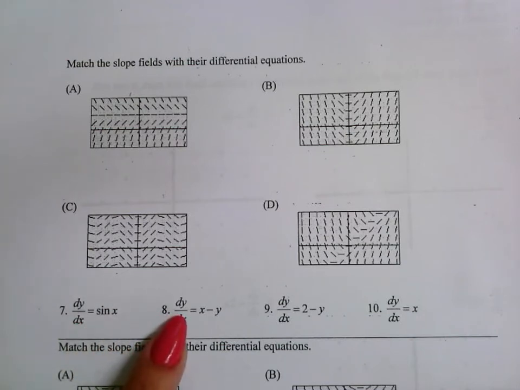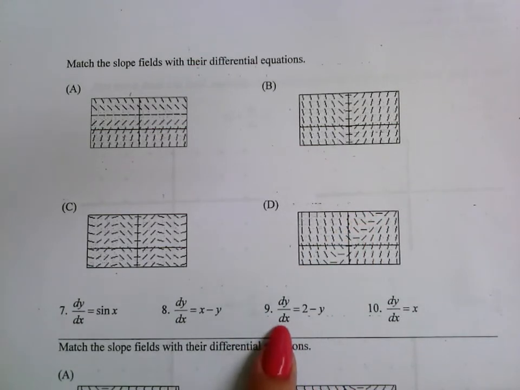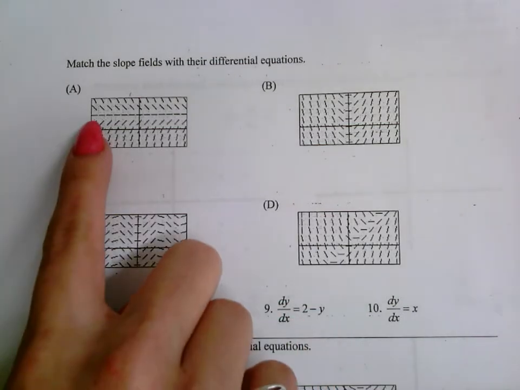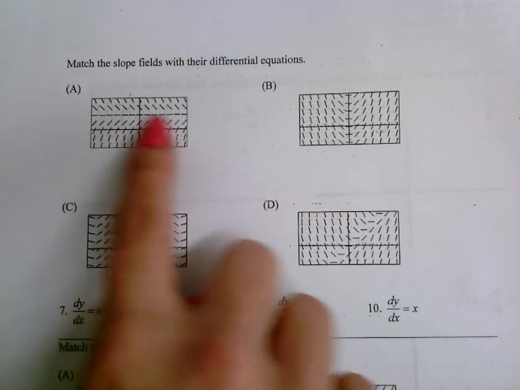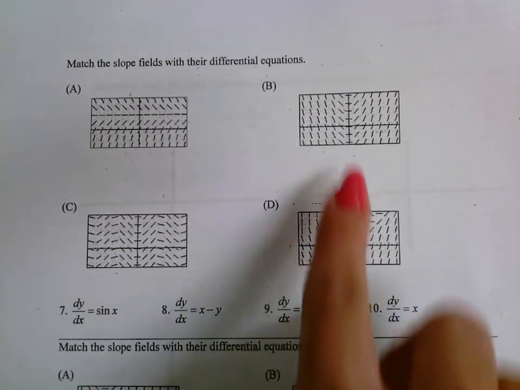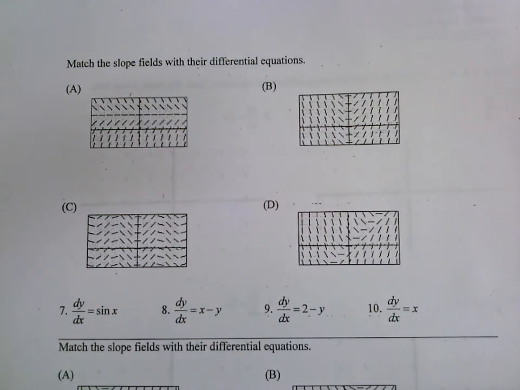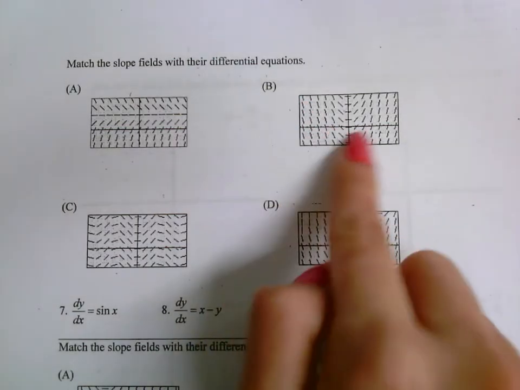On 8, a generalization I can make is that when x and y are the same number, the tally should be horizontal, which leads me right here to D. On 9, a generalization I can make is that when y is 2, the slope will be 0. So you can see here on A at 2, all of my tallies are horizontal. And on 10, I can analyze that when x is 0, I should have horizontal tallies. When x is positive, they're positive tallies, and negative is negative tallies. Okay? You could also take a step further and say that the antiderivative would be half x squared, and an x squared graph would be parabolic.